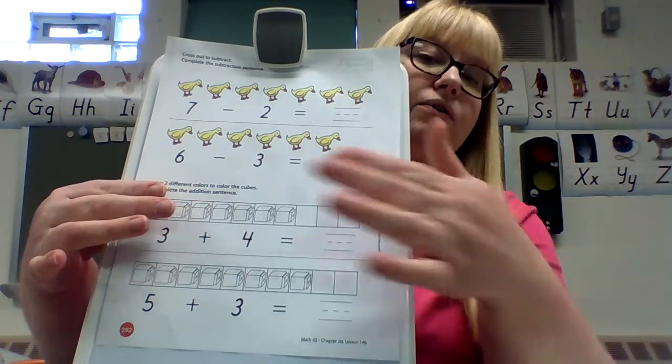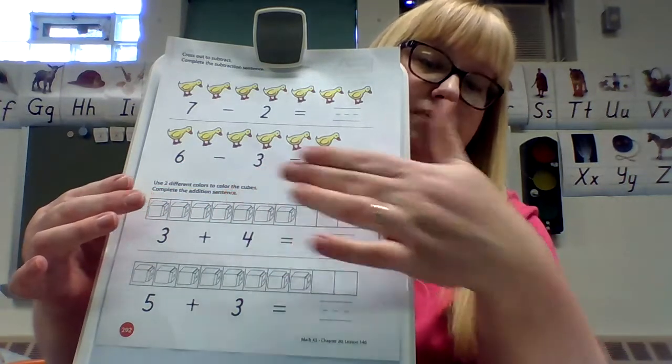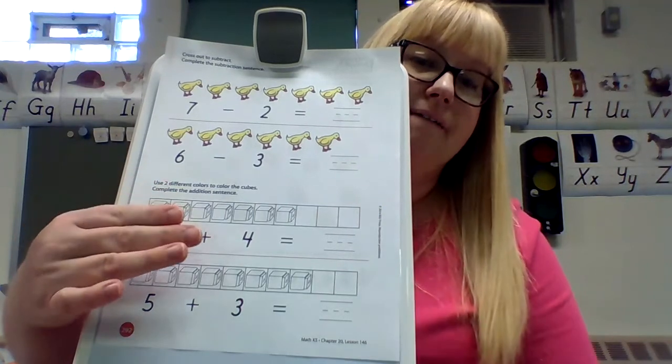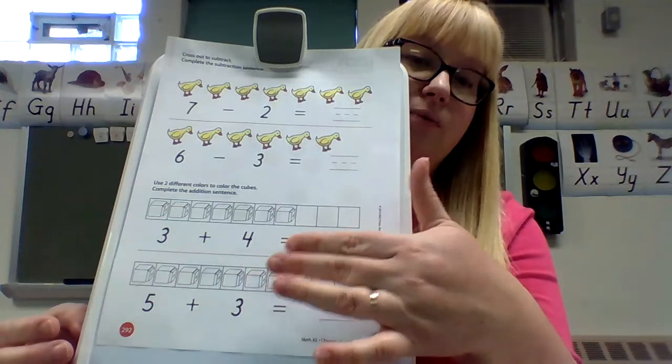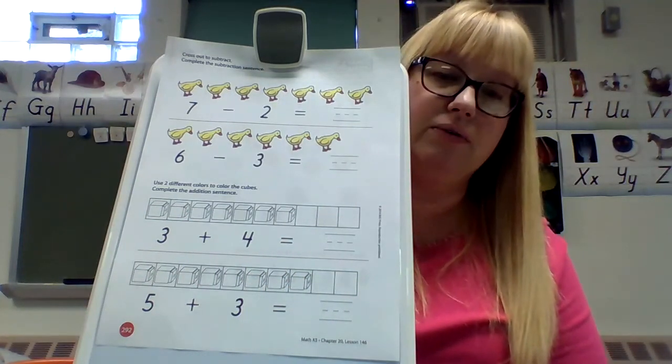Same up here. How many cubes are all together? So 3 cubes one color, 4 cubes another, different color. How many cubes all together? 5 cubes, you color one color. 3 cubes, a different color. How many cubes do you have all together?